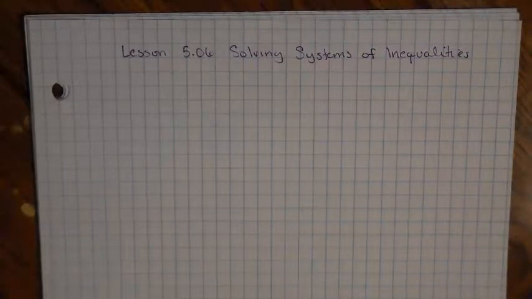We've already talked about a system of equations and how to solve systems of equations algebraically and through graphing, but we now need to talk about solving a system of inequalities. And the only way to solve a system of inequalities is by graphing.